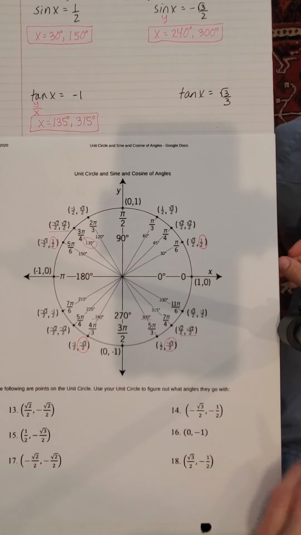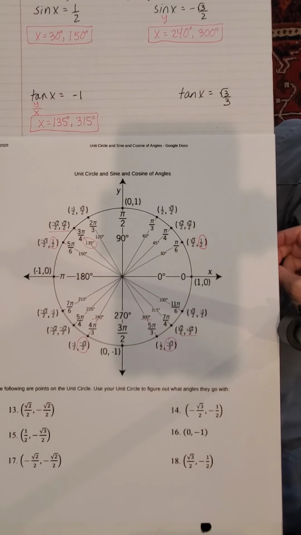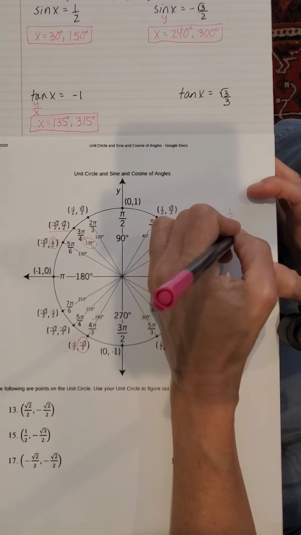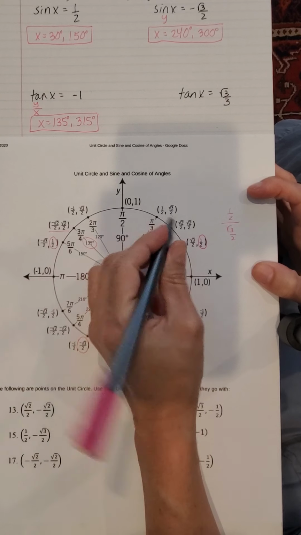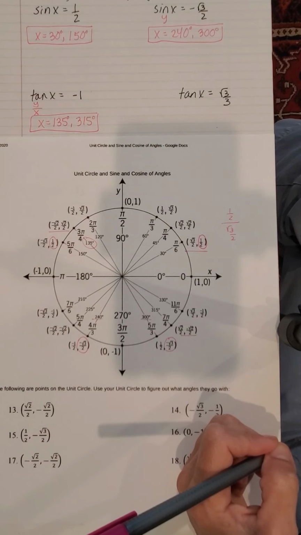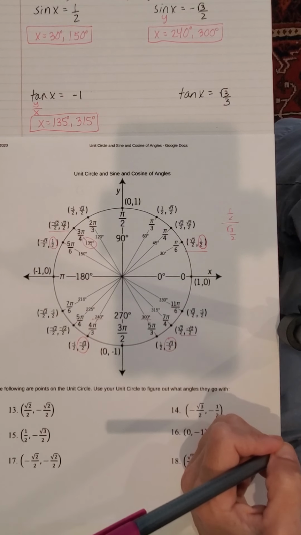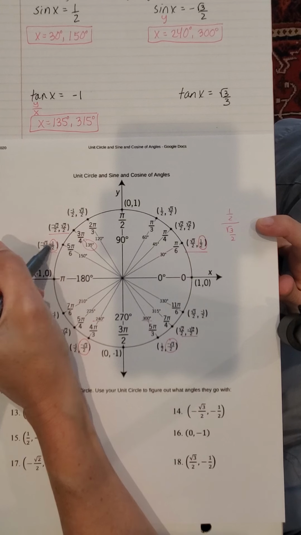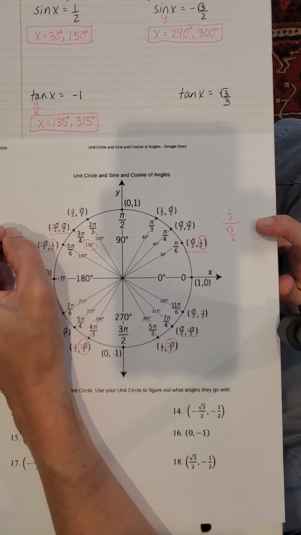And again, if you recall from last week, to get root 3 over 3, you actually have to have the 1/2 over root 3 over 2, which is 30 degrees. And so I have to find where else are x and y exactly the same. And that's here in the third quadrant. If I used this here, I'd have a positive over a negative. Tangent would be negative.